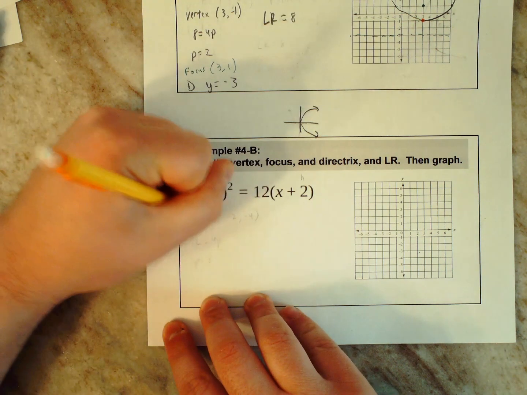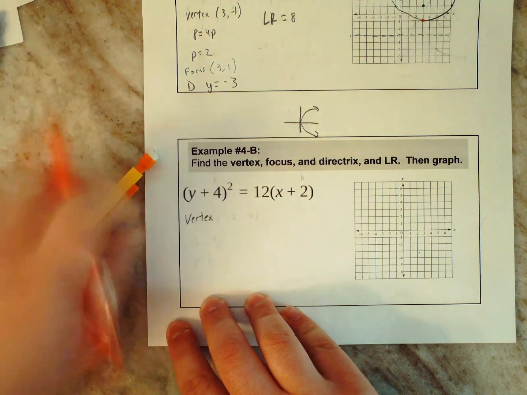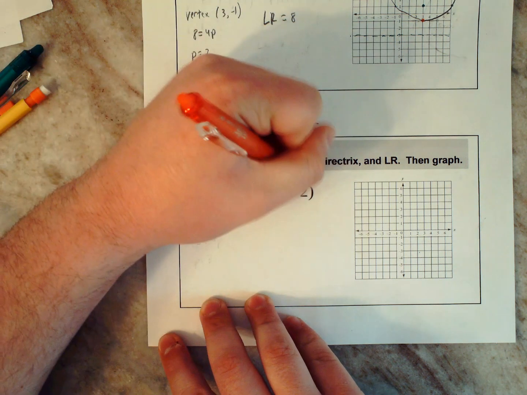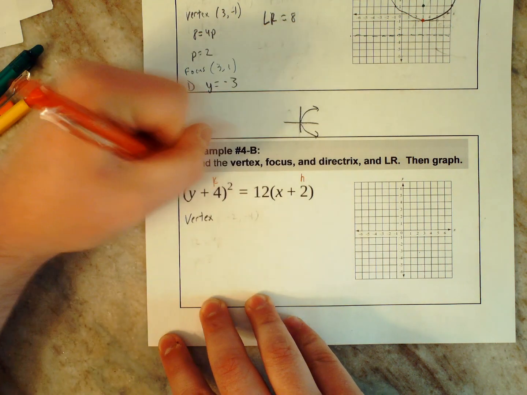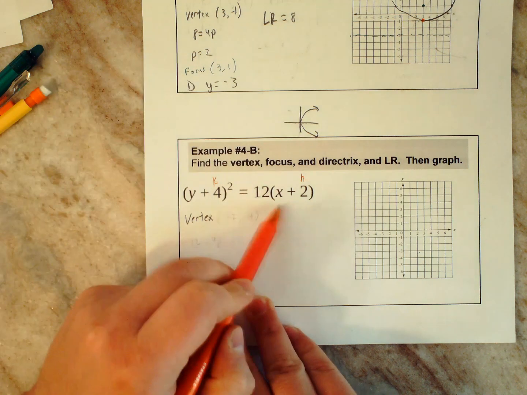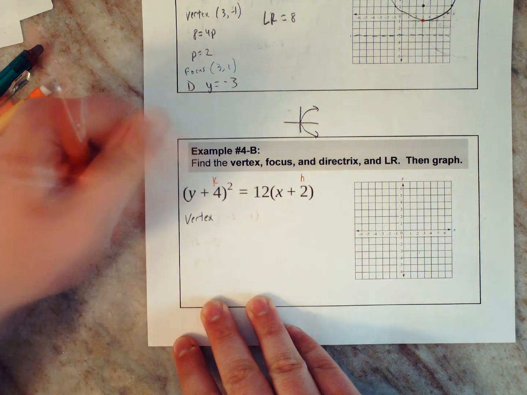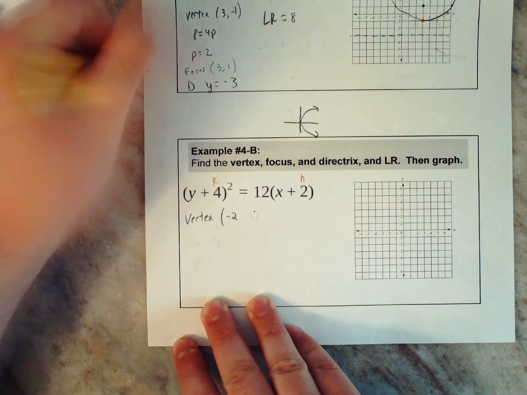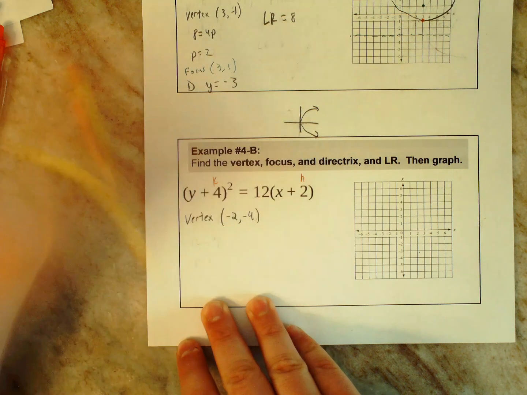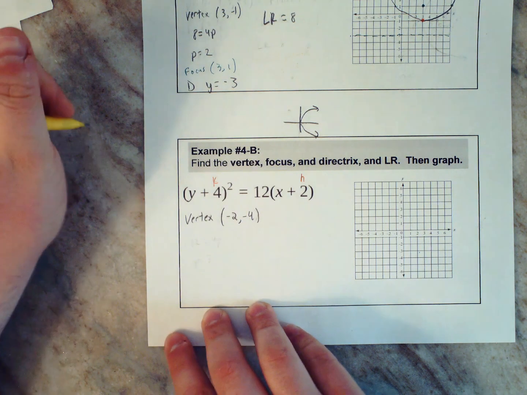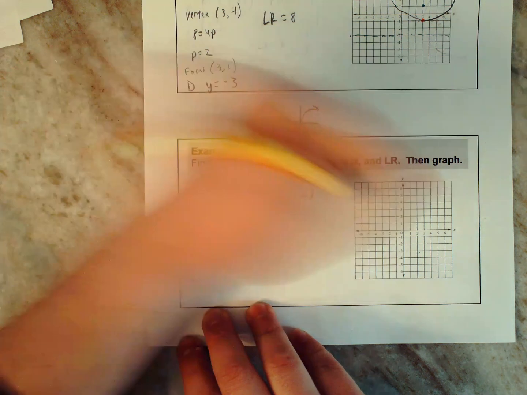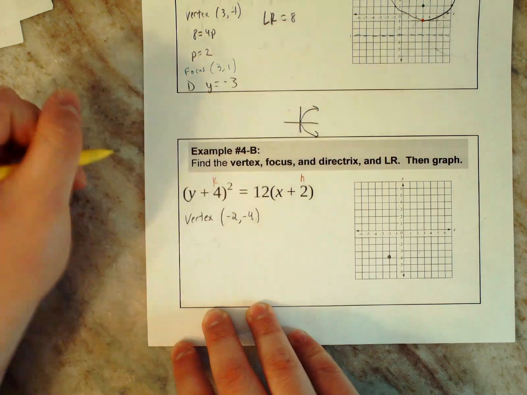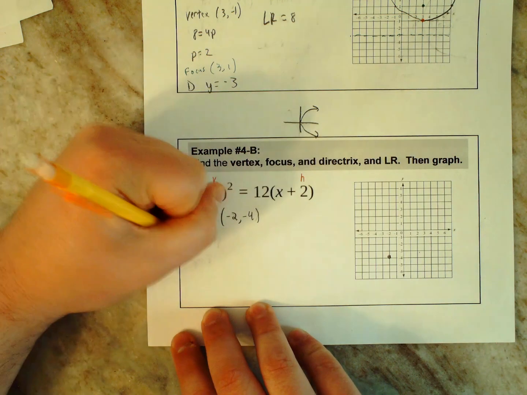So the first thing I'm going to do is find my vertex. Now the common mistake here is that people will do (-4, -2), but that's not right. This is your h way over here with the x. This is your k over here with the y. So h because it's with the x, k because it's with the y. So that makes your vertex (-2, -4). So I'm going to plot that here. Go over 2, going to go down 4. There it is.